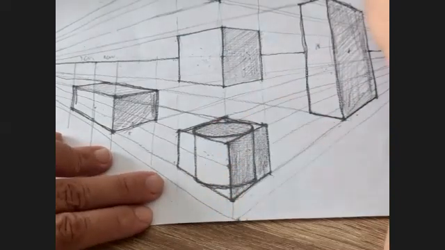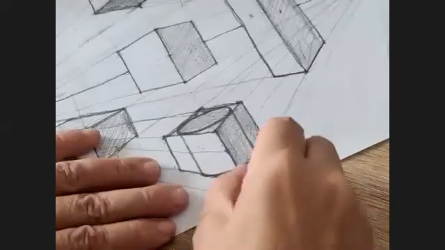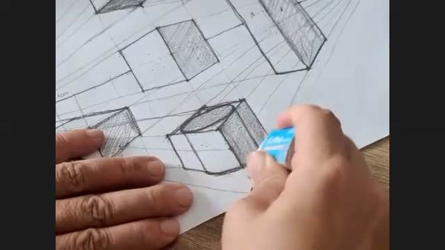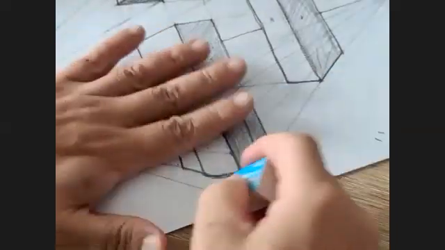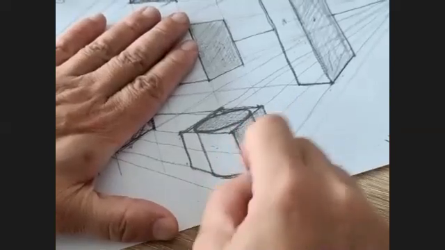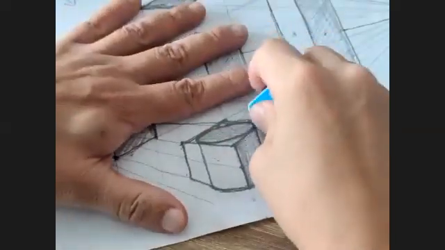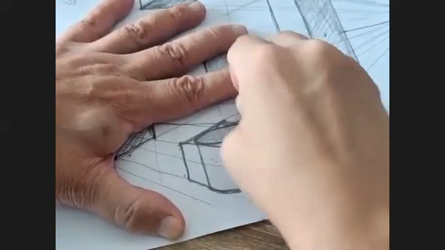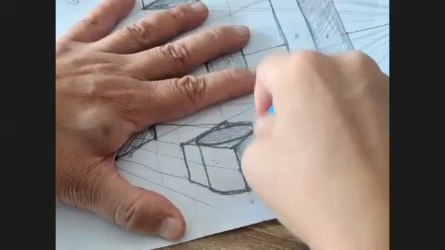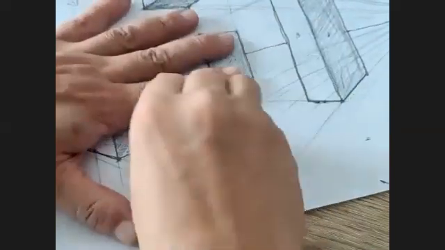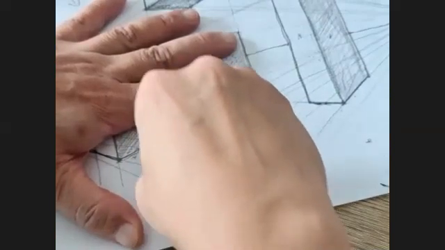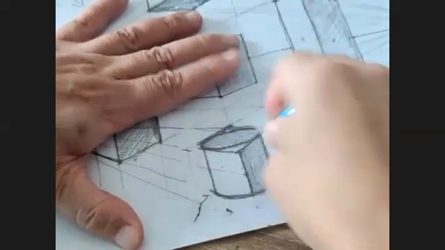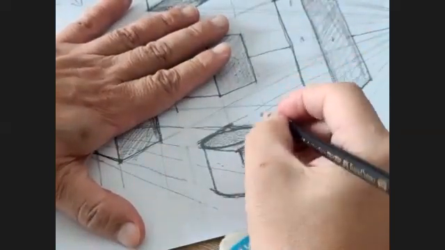Now what you need to do, you need to take your eraser, then erase the below portion. First you erase the below portion first. And then you need to erase on the side of the box. Don't erase this portion, yeah. Erase only this side of the cylinder and this side of the cylinder. Erase also the one on the top. See?